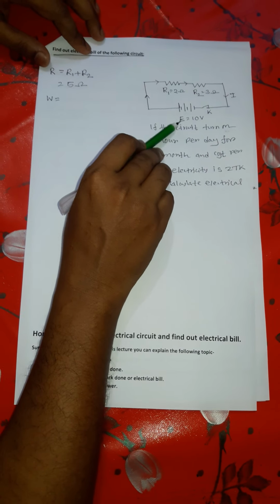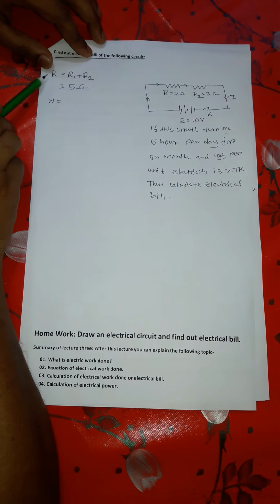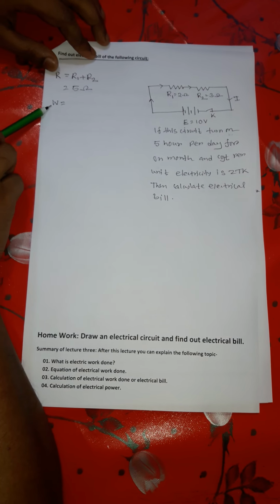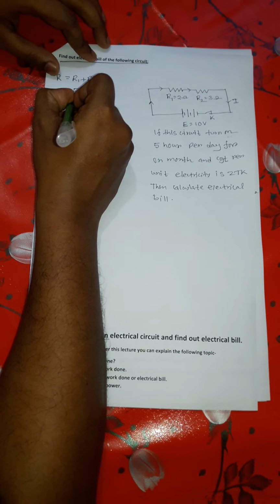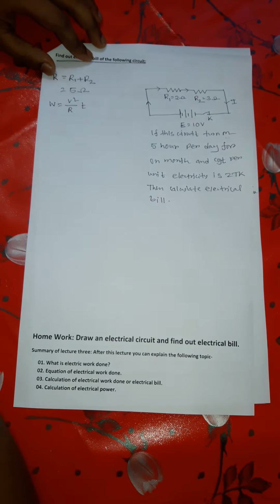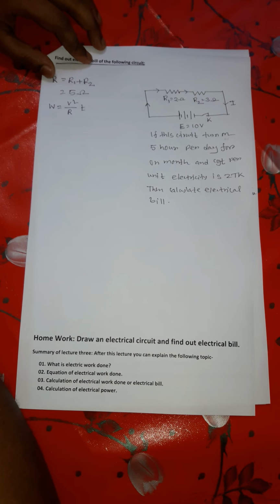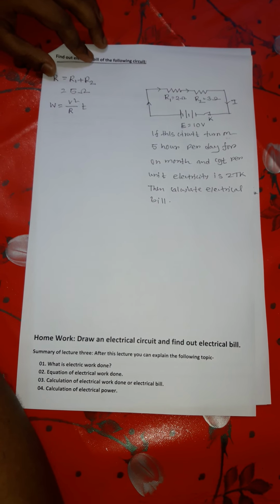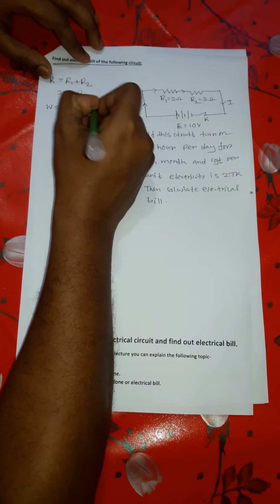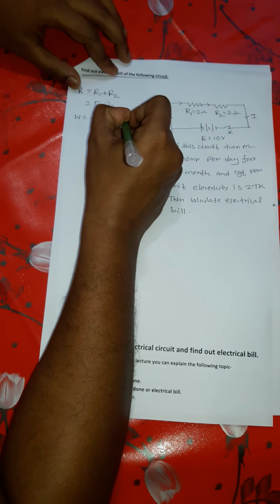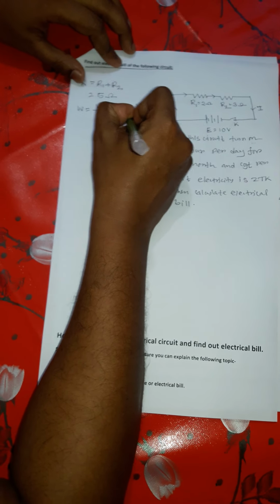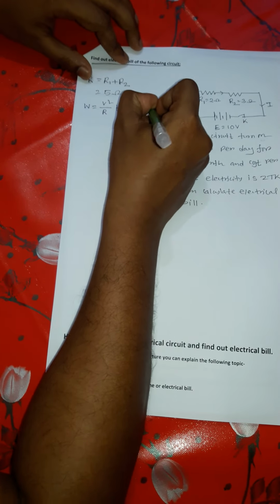Because V is given here and the resistance R is also given here. So W will equal V squared divided by R into time T. Here V will equal the given electromotive force, that is 10 volt. So 10 squared divided by R, total R will equal 5, into time.